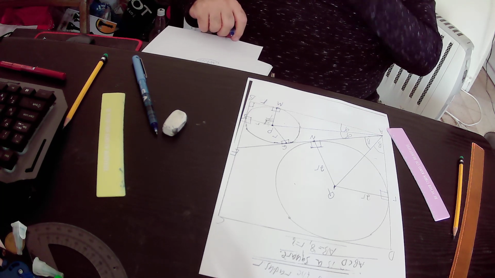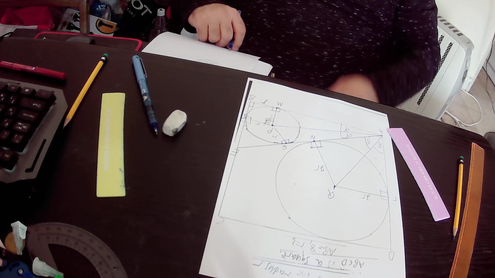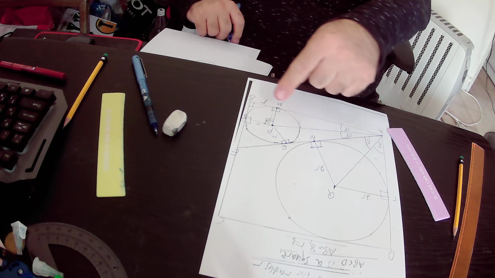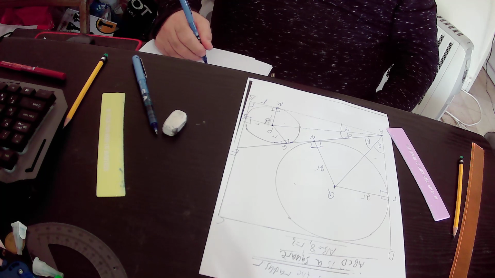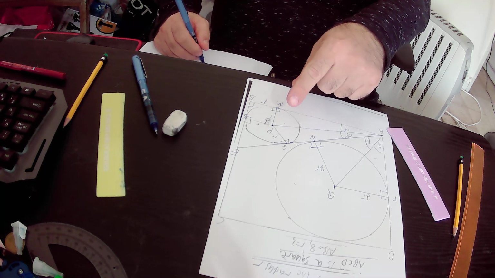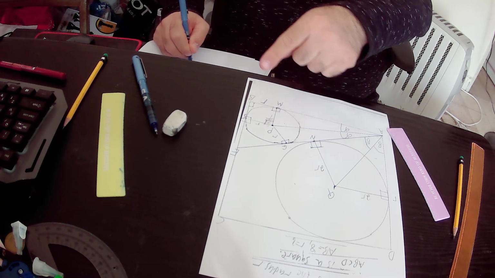And according to the rule that the opposite sides of a rectangle are equal to each other, PM will also be equal to SB. Those two opposite sides in rectangle PSMB will be equal to each other. So PM equals SB.